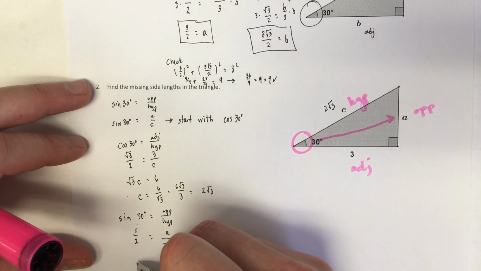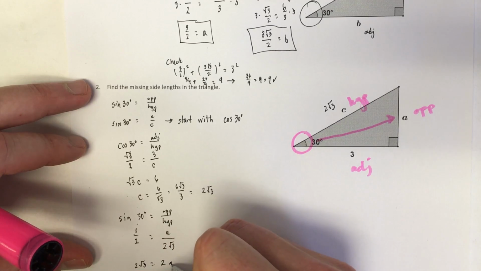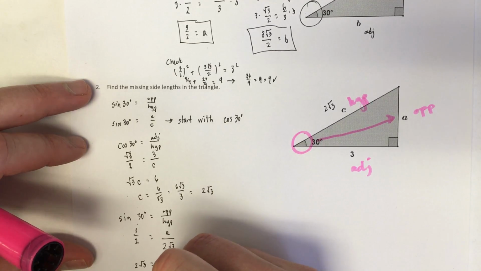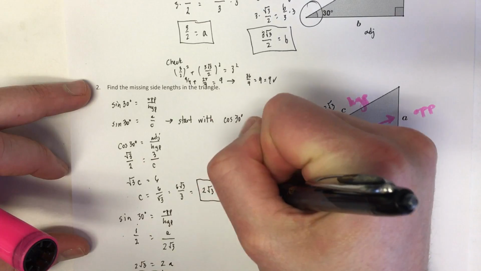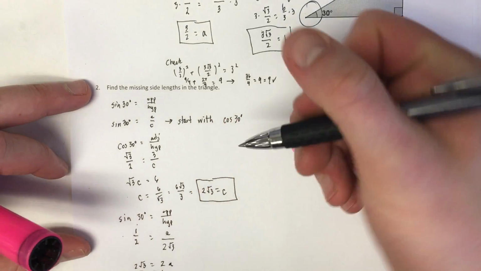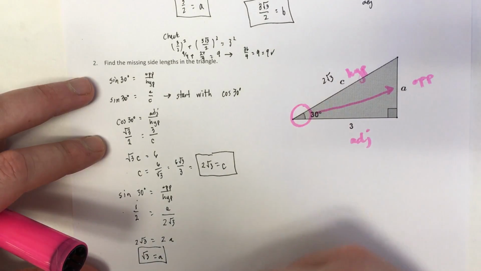So I do a little bit of this work. 2 square root 3 equals 2a. Divide both sides by 2, so square root of 3 is equal to a. And so these are my solutions. And we should always check our work. So let's look at this.